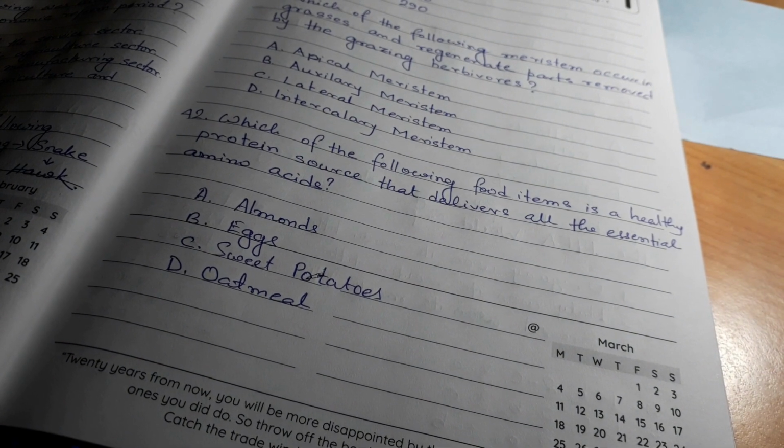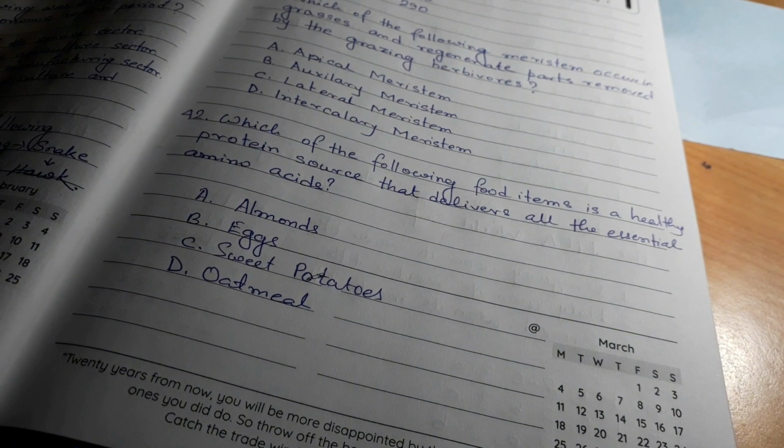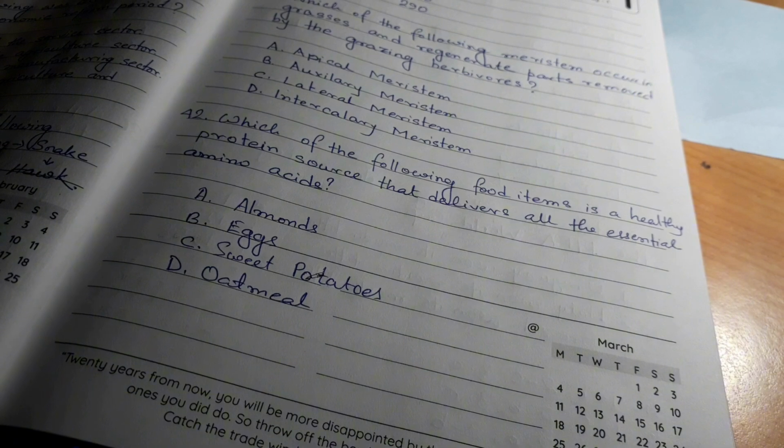Number B. Protein is a vital nutrient required for building, maintaining, and repairing tissues, cells, and organs throughout the body. Most animal sources of protein, such as meat, poultry, fish, eggs, and dairy, deliver all the amino acids that the body needs, while plant-based protein sources such as grains, beans, vegetables, and nuts often lack one or more of the essential amino acids.